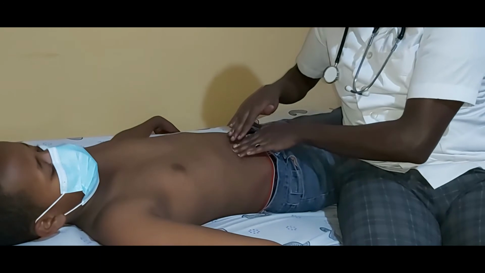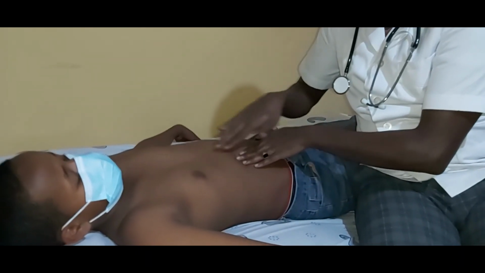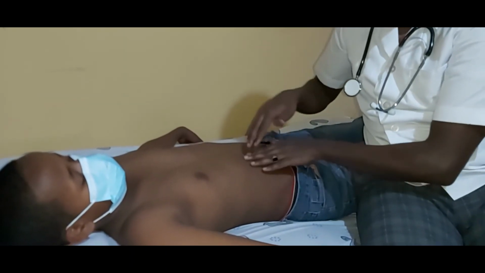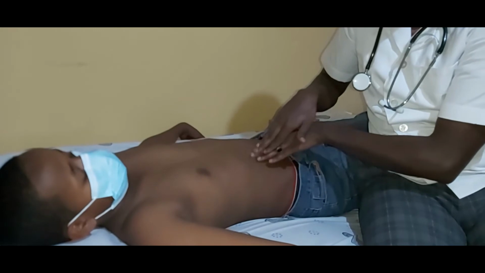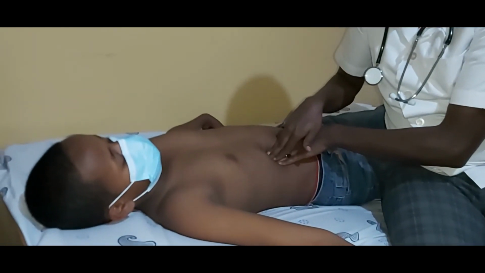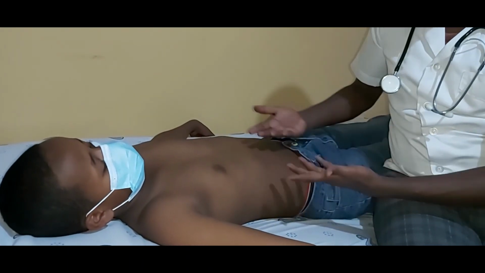First of all, we will come like this. We push below the last rib, like this, and then we ask the patient to take a breath, inspiration. There's no pain. If there's pain, then that simply tells us there's cholecystitis.